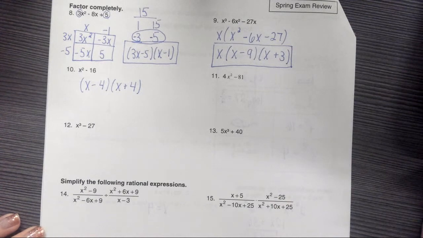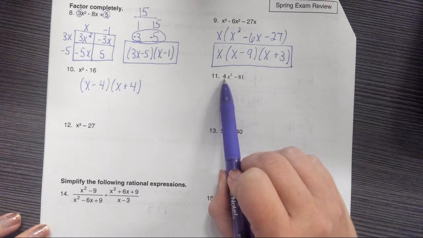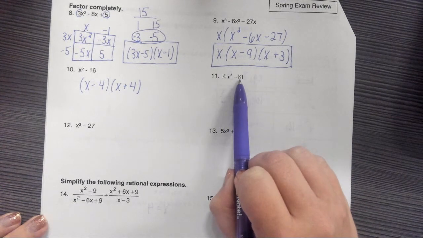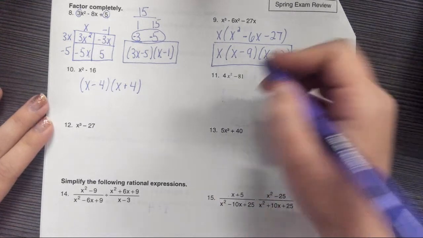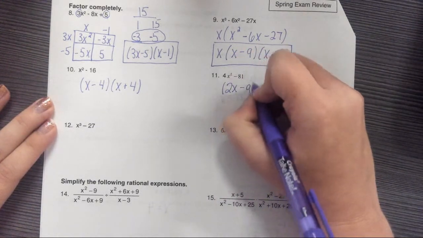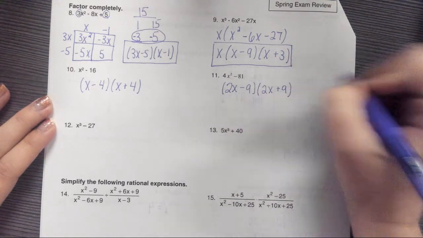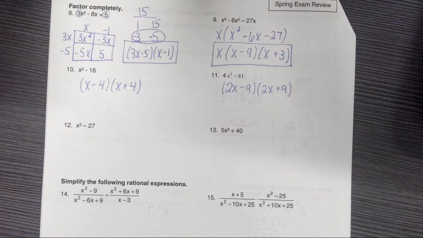So in number 11, it's similar because we have 4x squared minus 81. These are both perfect squares because the square root of 4 is 2 and the square root of 81 is 9. So that means that I can factor this into 2x minus 9 and 2x plus 9. That would be your final answer.